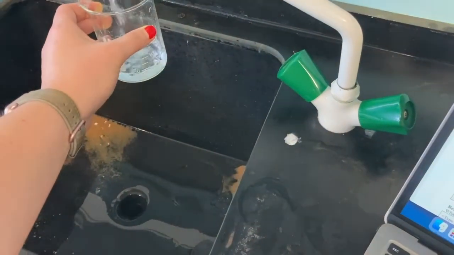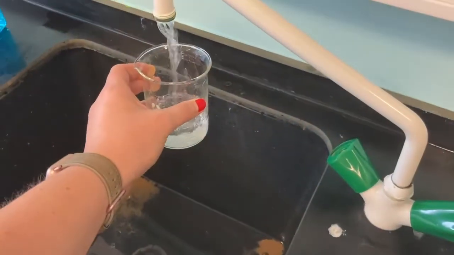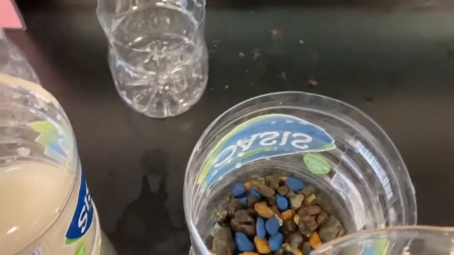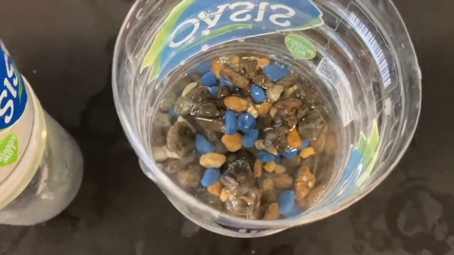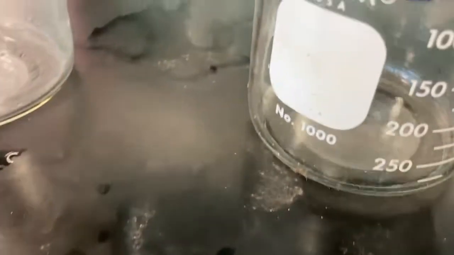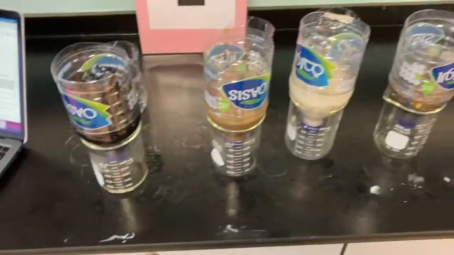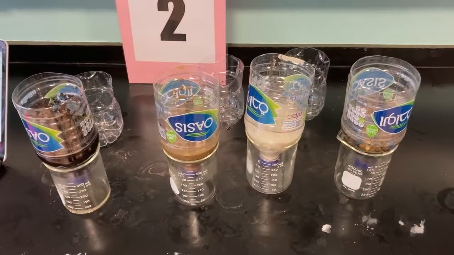All right, we've got 100 milliliters pouring into the rocks. And look at that, it's going through pretty quickly. So we're going to wait 5 minutes and see what happens.